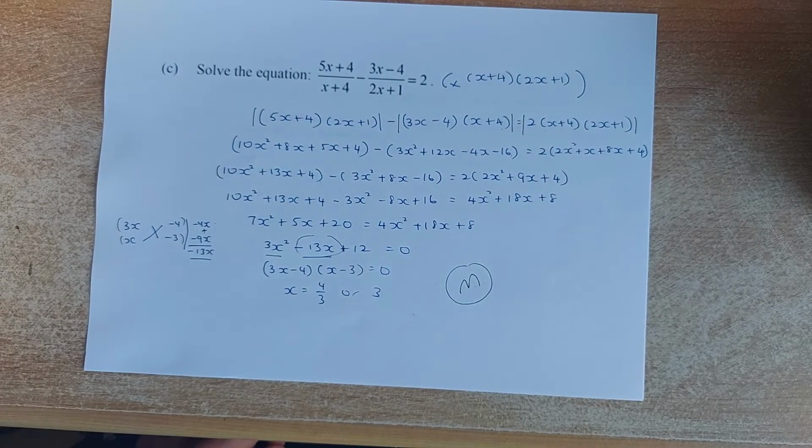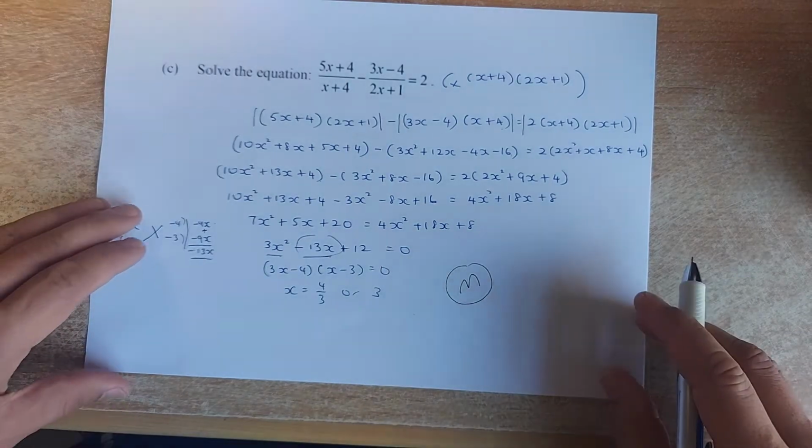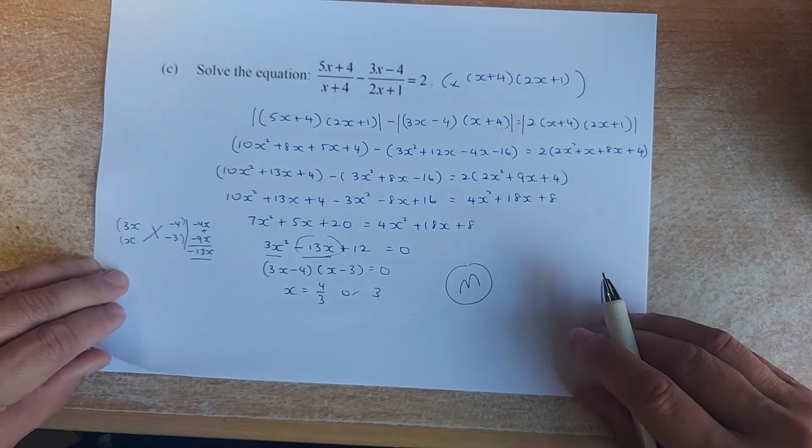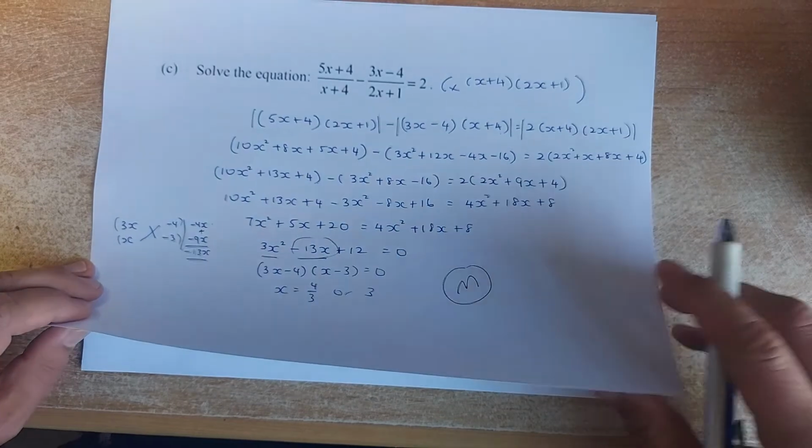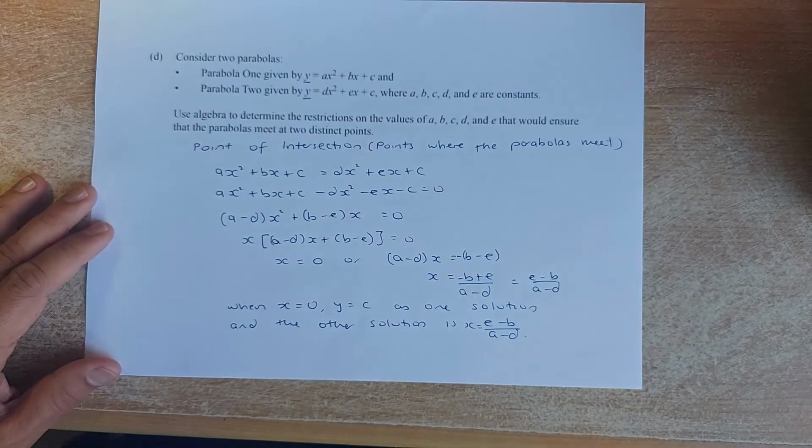Okay? Have a go at it. And there are more than one way of doing it. So if you can solve it, you should be fine. Okay, great. Now we shall do the last question, which is another excellent question.